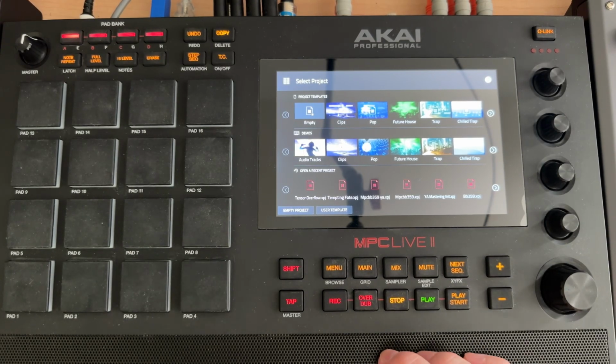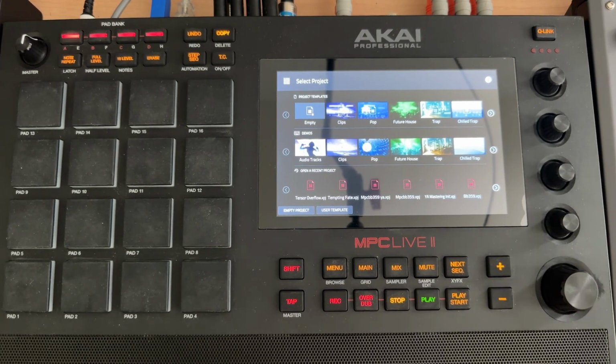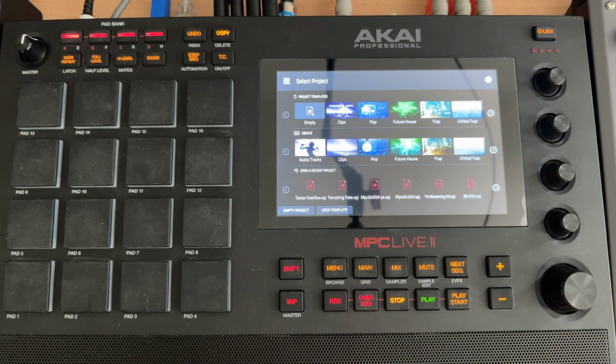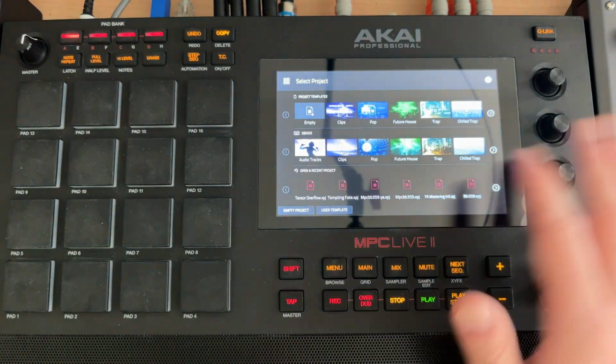It's one of my favorite instruments. I love it. I've been using MPCs for decades now, and they're great. And I love what Akai's been doing with it. I know that it's not perfect. There's plenty of issues and complaints, but let's just dig into it.